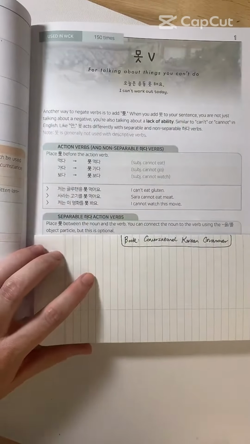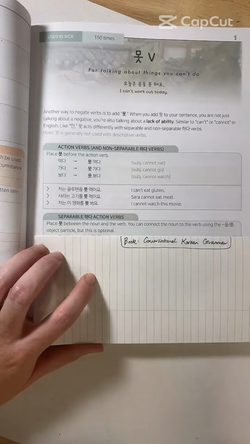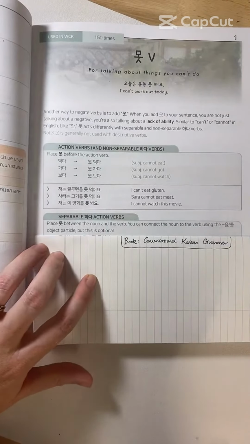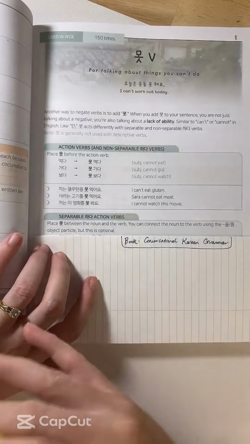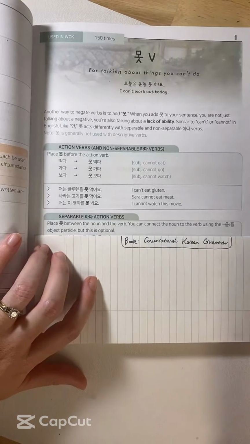But not every 하다 action verb in Korean is separable. Some verbs are non-separable. For example, 좋아하다 means to like something. But 좋아하다 is a non-separable 하다 verb. It always stays together as one verb because it is not a combination of a noun and a verb. It is its own standalone word.